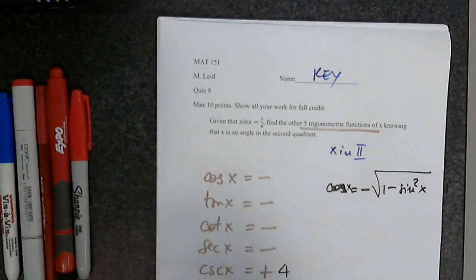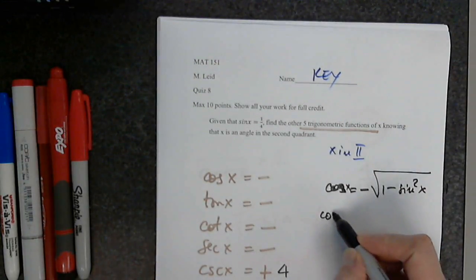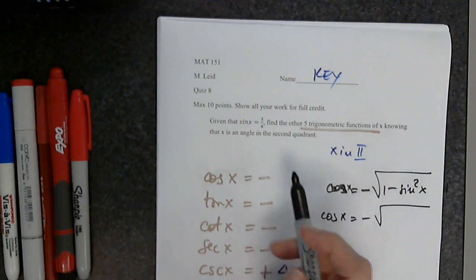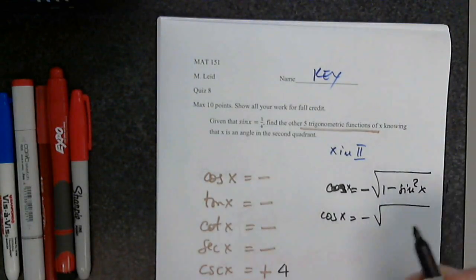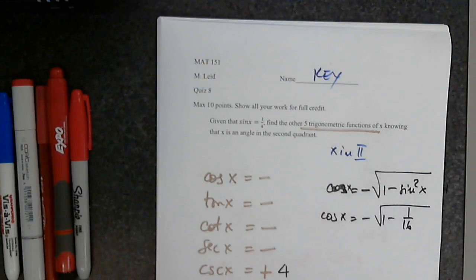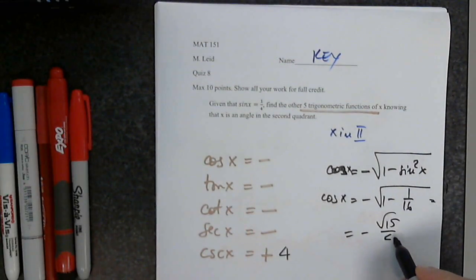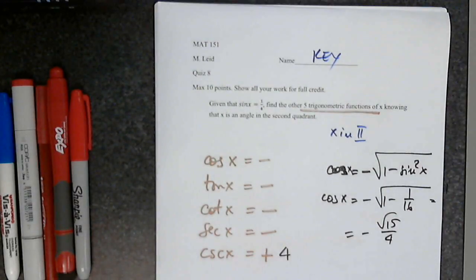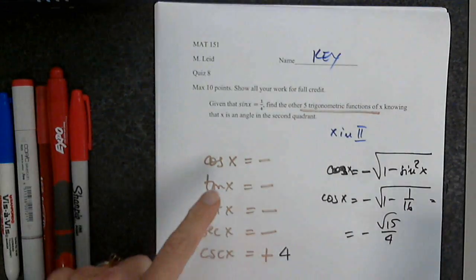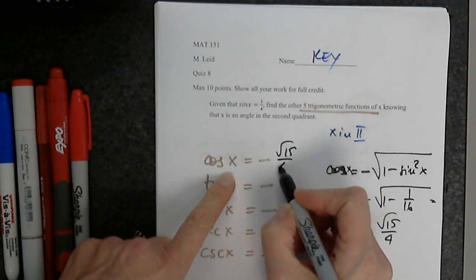This is crucial, right? So then cosine x equals negative the square root of 1 minus 1/4 squared, 1 minus 1 over 16. And then I have negative the square root of 15 over 4. Or you determine, as Chris did, and I think Shane just did the same thing, the other leg, which is fine. So then I know that cosine is negative the square root of 15 divided by 4.